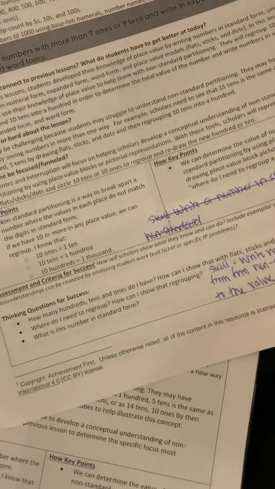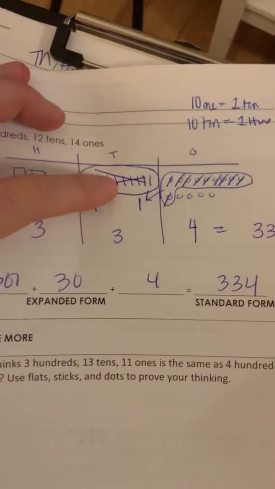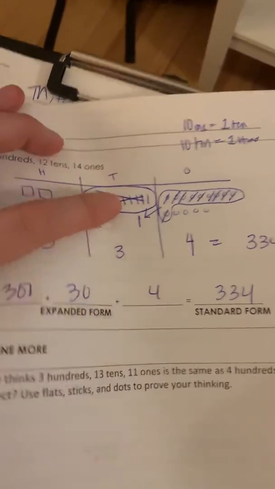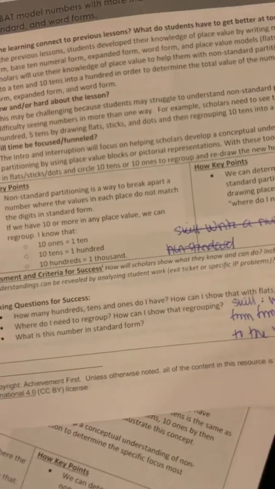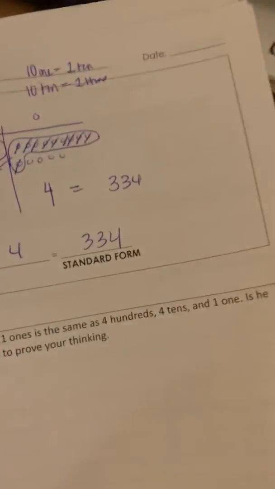And how can I show that with flat sticks and dots? That's what you saw when I first opened the page. Then, where do I need to regroup? And how can I show that regrouping? I needed to regroup in the ones and tens because I had more than 9 of that given value. And then what is the number in standard form?